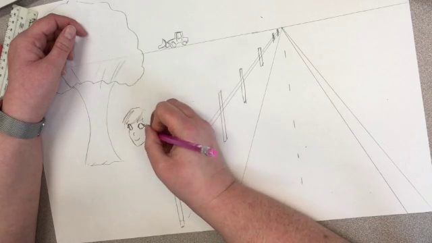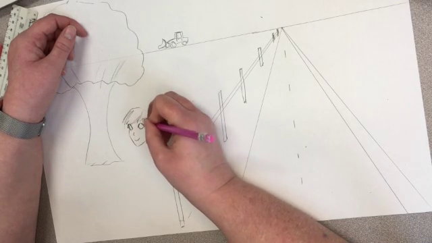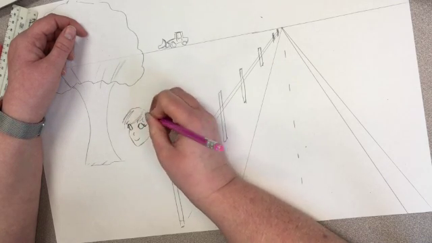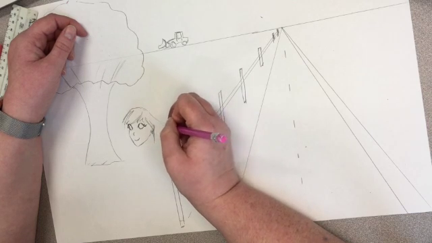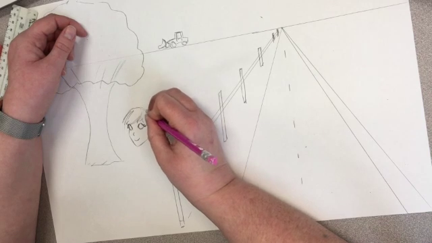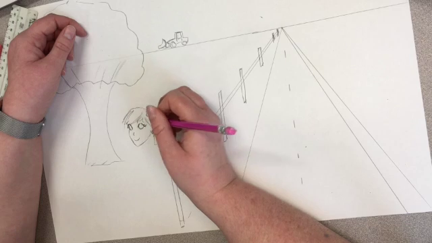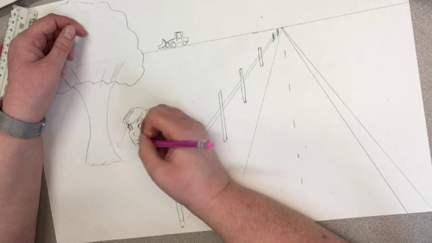Do remember, when you create your hair is really what demonstrates it's you. Because if we're doing a self-portrait and we want it to look like you, if you have short hair, well, then you should have short hair in your picture. If you have long hair, then you should have long hair in your picture. Think about what you look like.